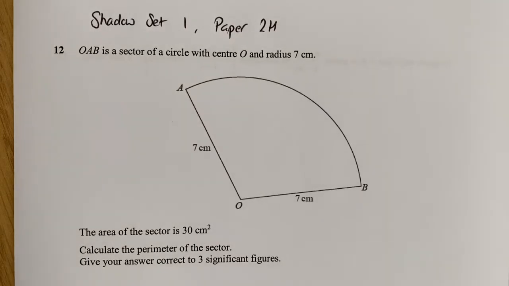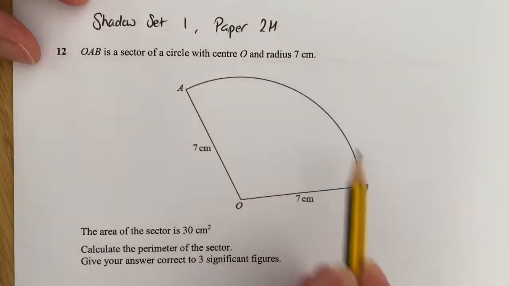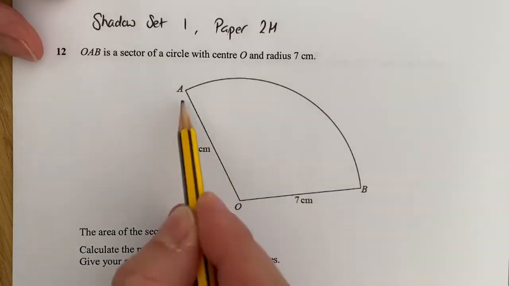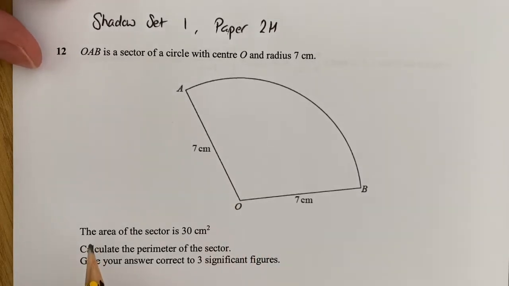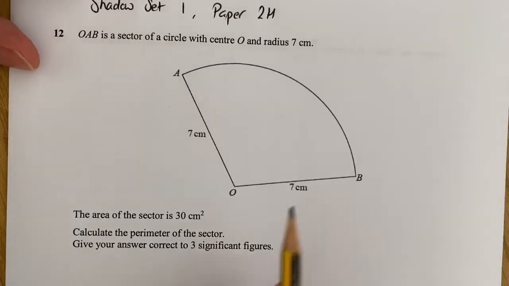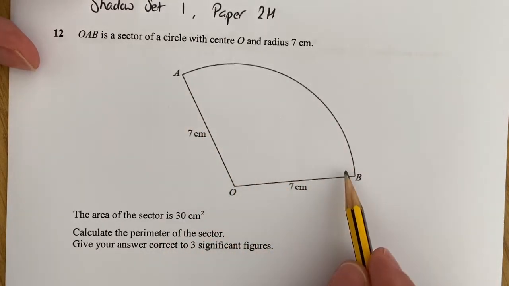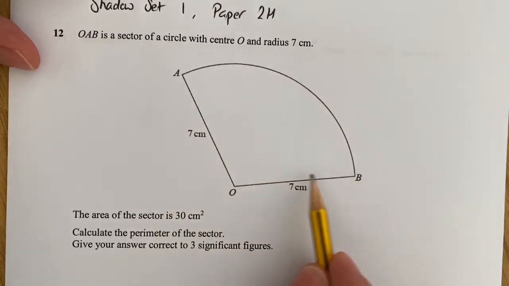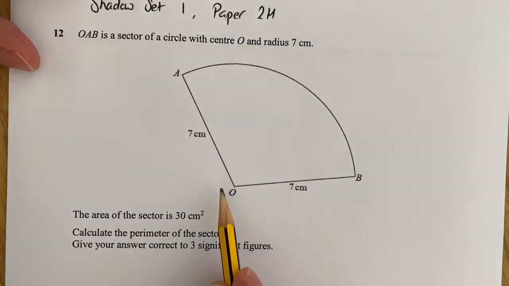Typical grade 7 style question. So let's have a go. It says OAB is a sector of a circle, centre O, radius 7. We're told that the area of the sector is 30 centimetres squared. And what we need to do is calculate the perimeter of the sector, giving our answer to 3 significant figures. So we know that the area is 30 square centimetres, and we need to work out the distance around the edge, the perimeter of the sector.